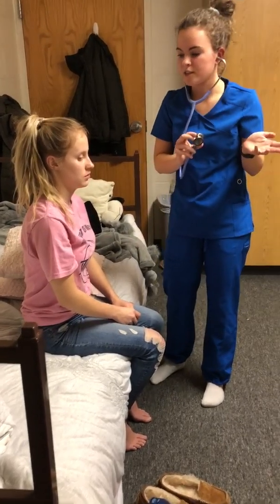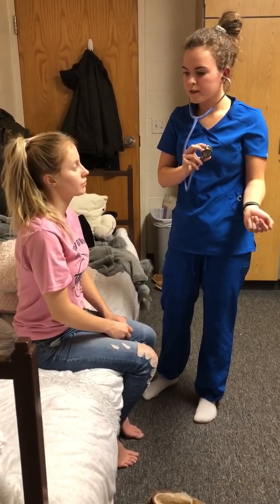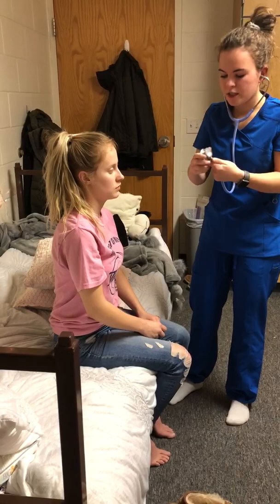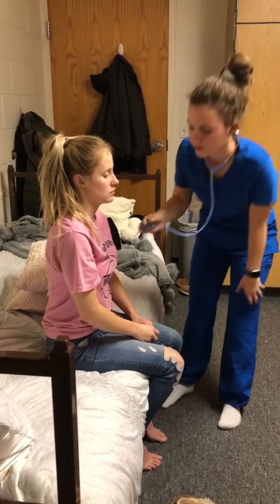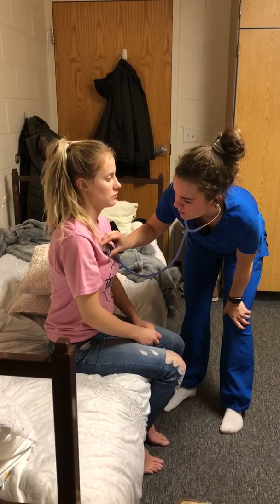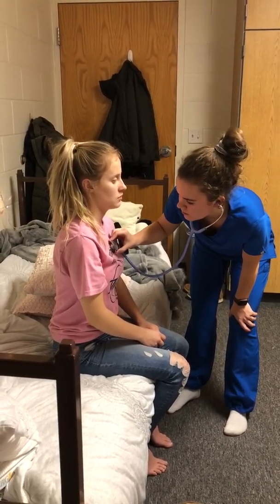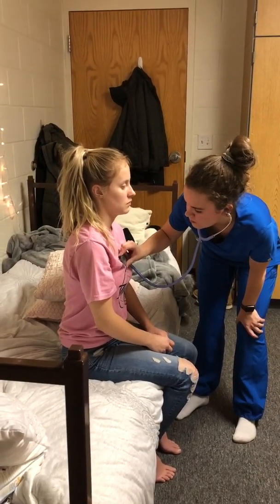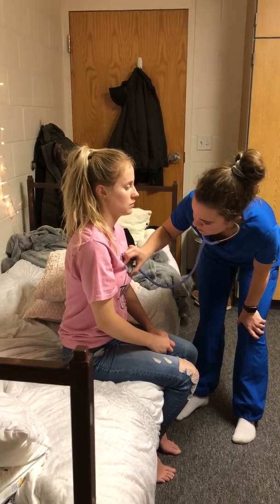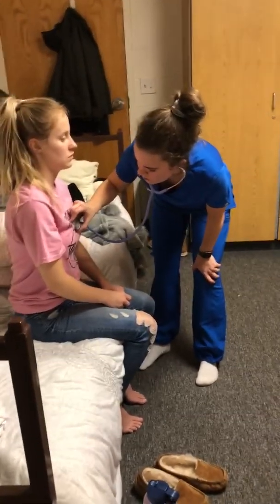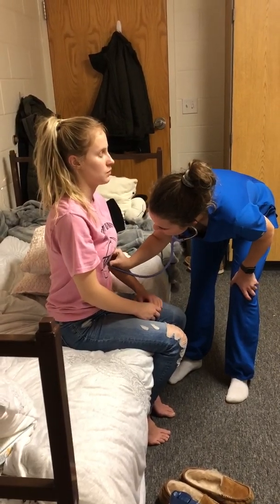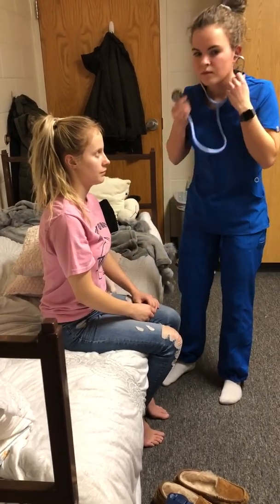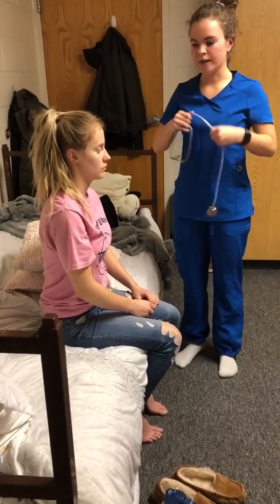So that sounds regular. She has a strong heart, strong pulse. No murmurs or anything like that. Next, I will change it to the bell to listen for any bruits or anything like that. And that sounds good as well. She has a regular heartbeat.